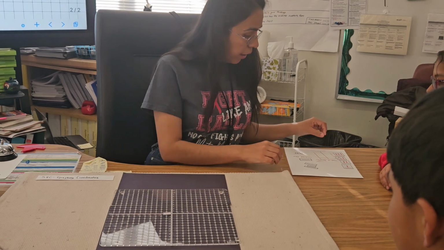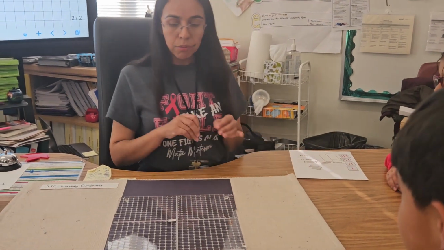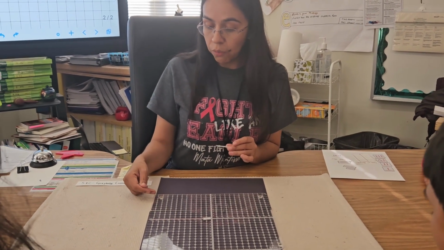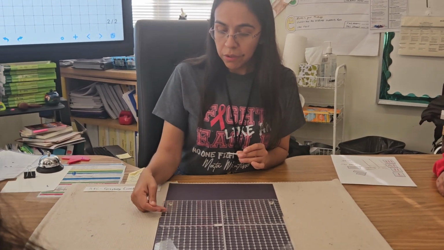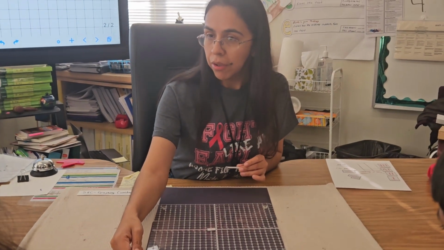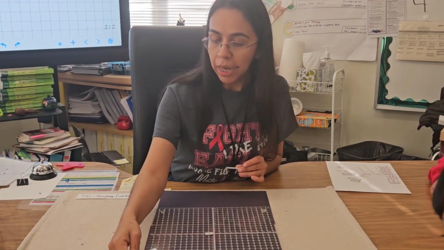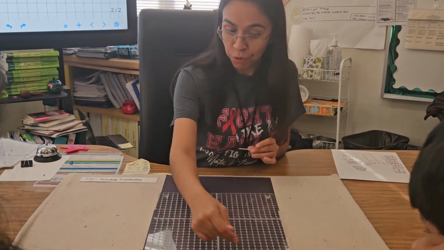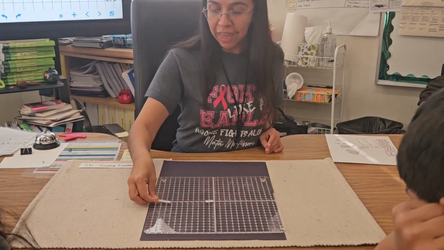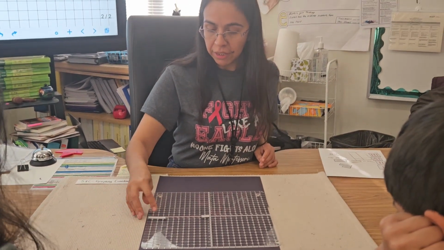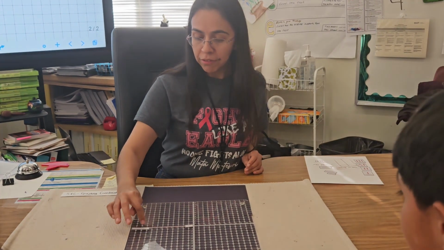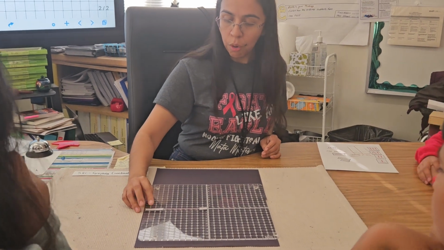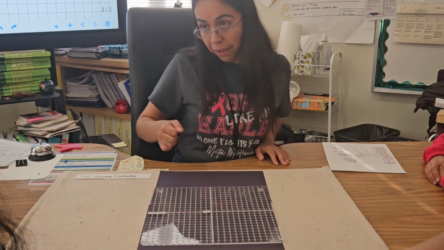Now, we also have the lines that move from your left to your right, which is called the x-axis. Any point on the x-axis you'll always refer to as the x value.